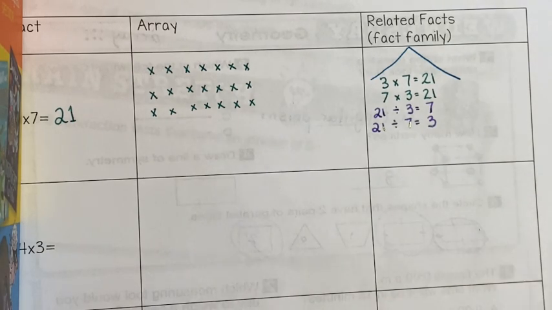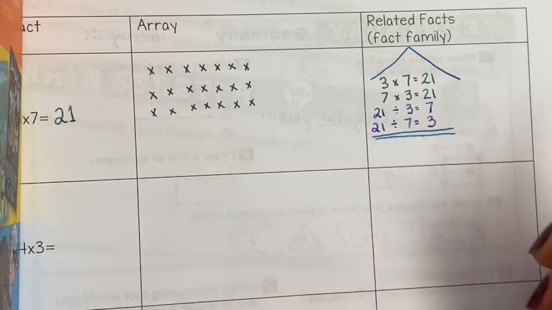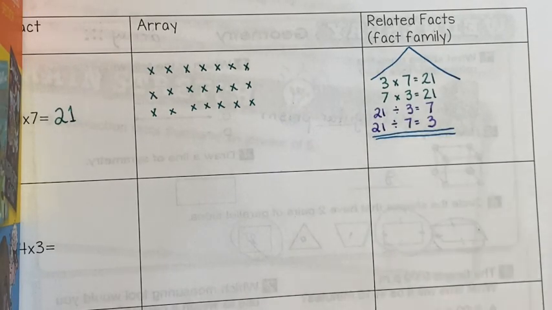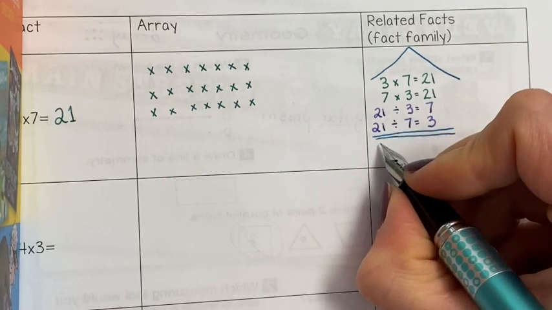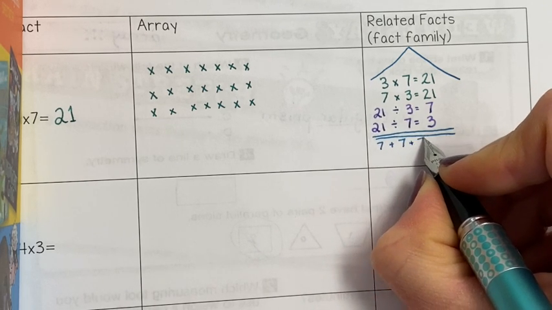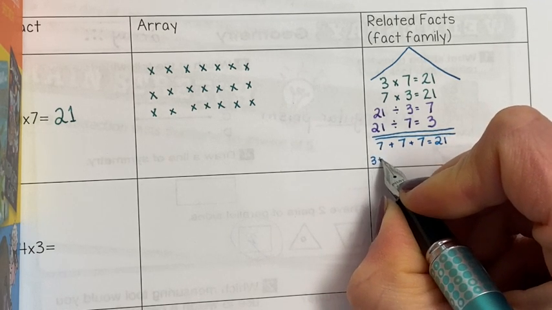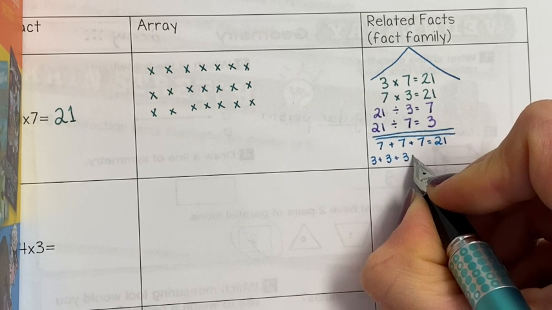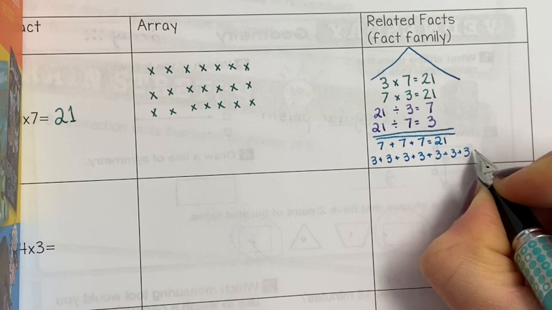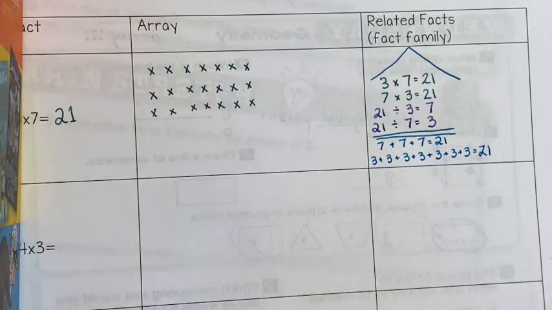Now I'm going to do the foundation of our fact family for multiplication and division, which is always repeated addition. So I will do my repeated addition right now. 7 plus 7 plus 7 equals 21. And then 1, 2, 3, 4, 5, 6, 7 groups of 3 is also 21, a spiky 21.